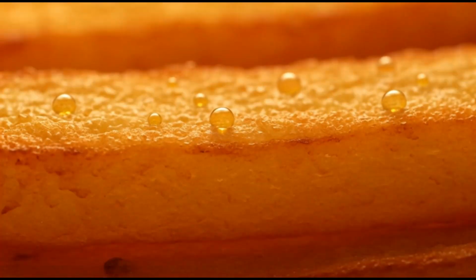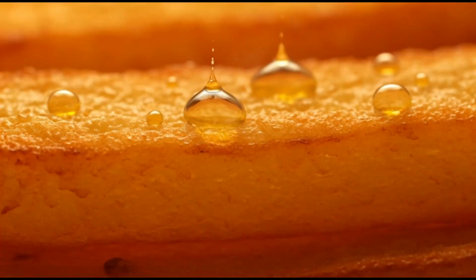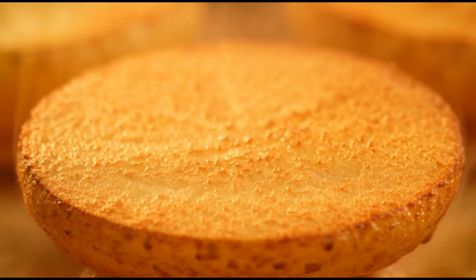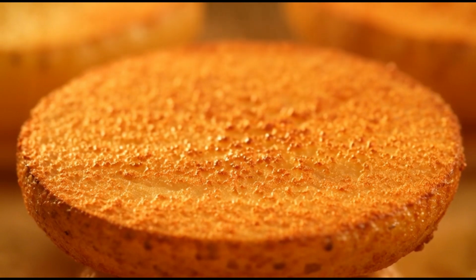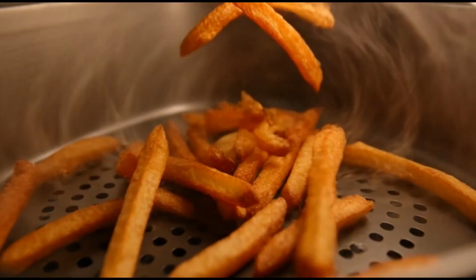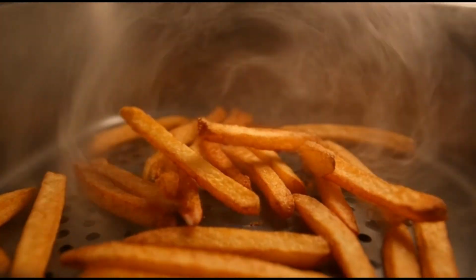Microscopic layers of lipids begin to boil on the surface. This triggers the Maillard reaction, a chemical interaction between amino acids and reducing sugars, creating that crispy exterior. The aggressive airflow ensures uniform thermal distribution.